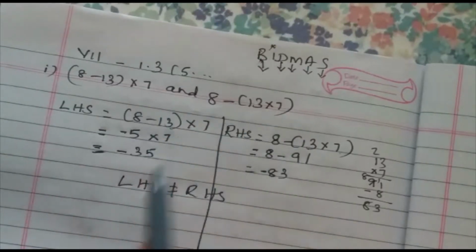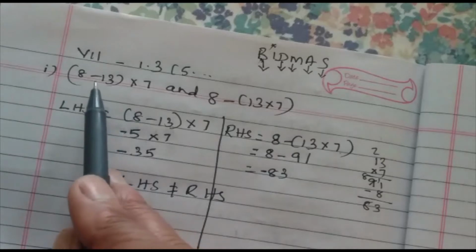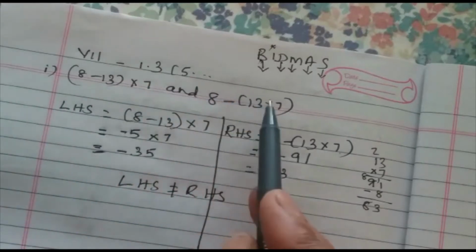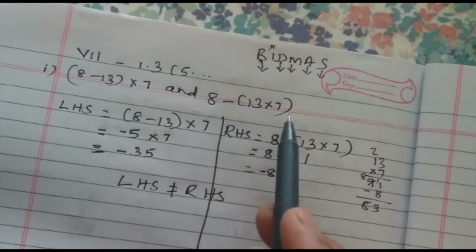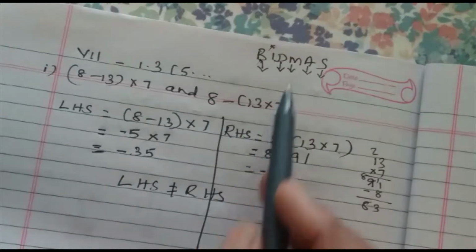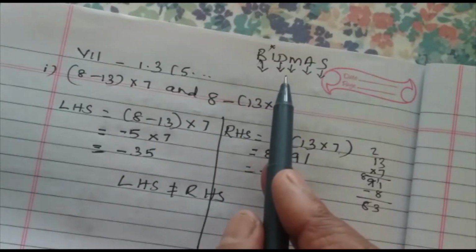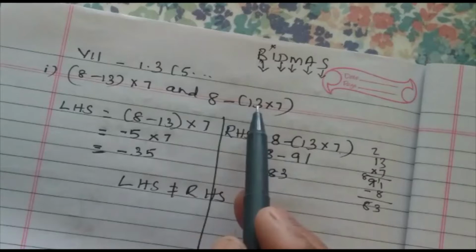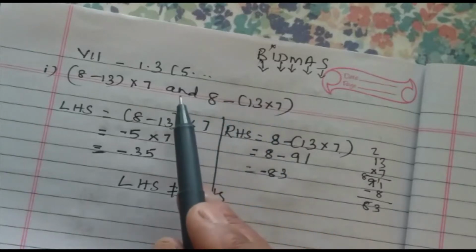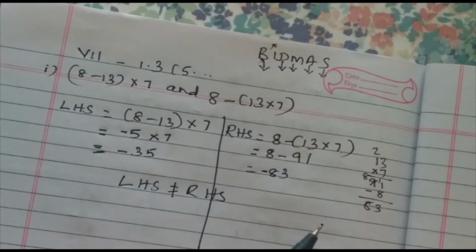So there is no property like this. We are subtracting and then multiplying, and then subtracting. This cannot be done in this order. We have to follow the BODMAS rule only. It will give you the correct answer. So these two are not equal. So there is no such property.